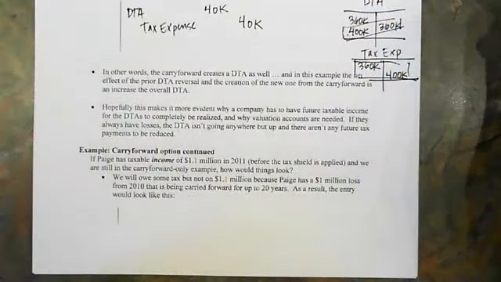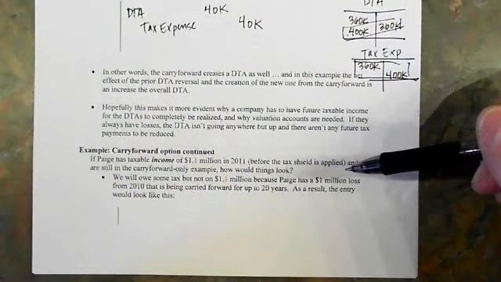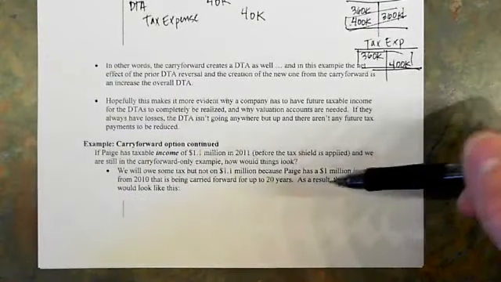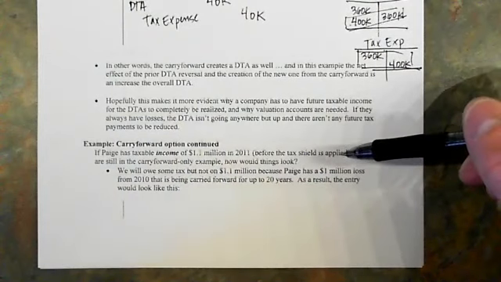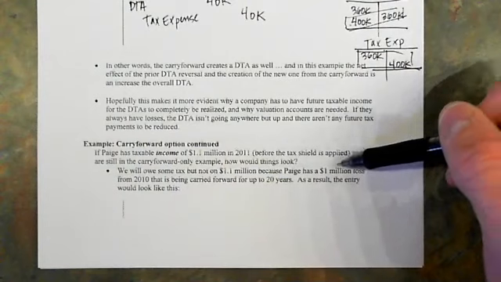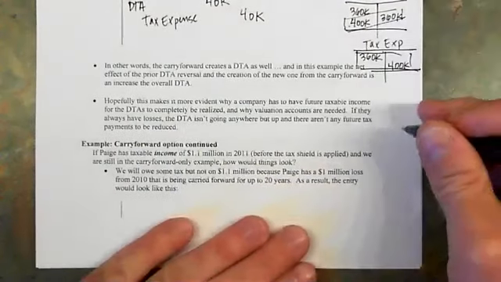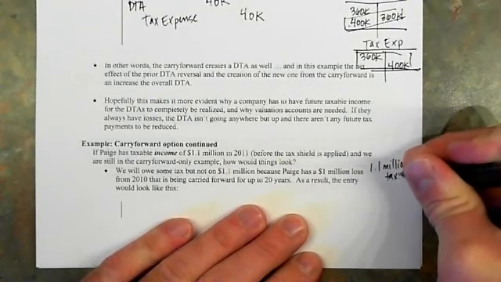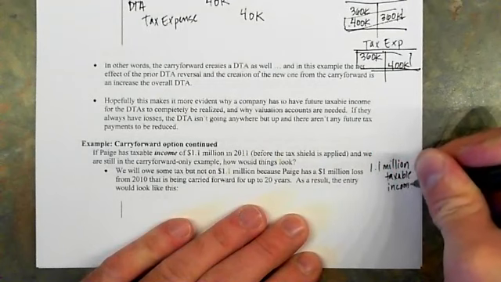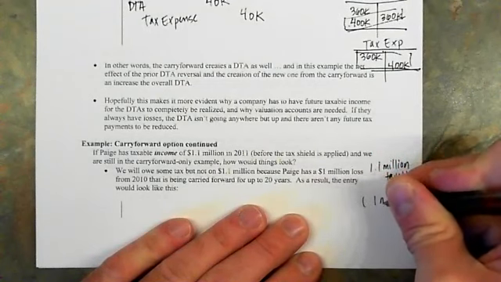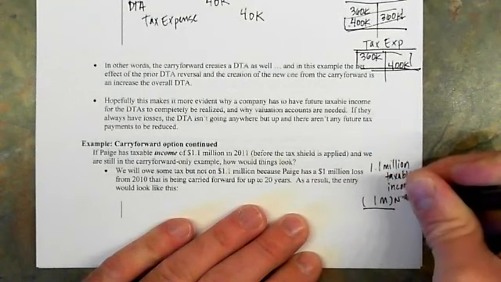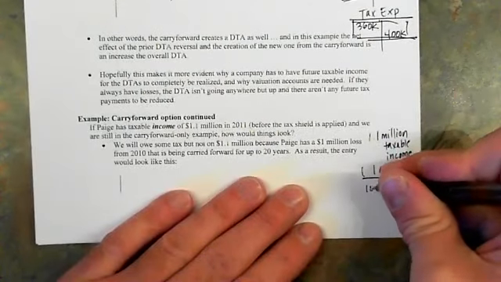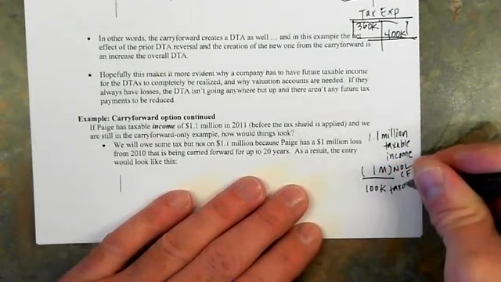Let's look at another carry forward piece. Suppose that in the next year, Paige has taxable income of 1.1 million before the tax shield is applied, and we are still in a carry forward only. So we still owe some tax, but not 1.1 million because we have a $1 million loss from 2010 that's being carried forward. And so we would just take the 1.1 million of taxable income and reduce it by my tax shield of 1 million, that's from the NOL carry forward, which just gives me $100,000 of taxable income.